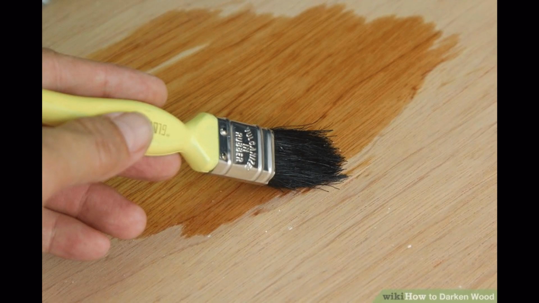Apply a coat of wood conditioner to the wood using a paintbrush. You can find wood conditioner in a can at your local hardware store. You want to apply the wood stain within 2 hours of brushing on the conditioner.